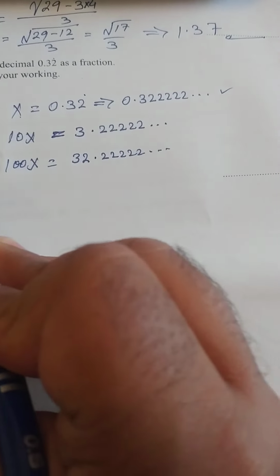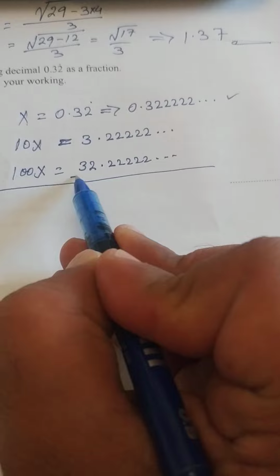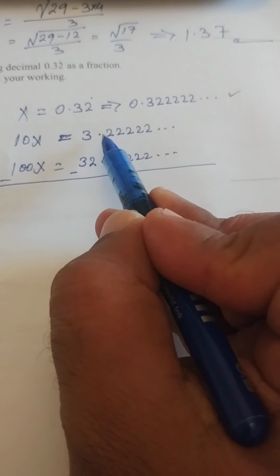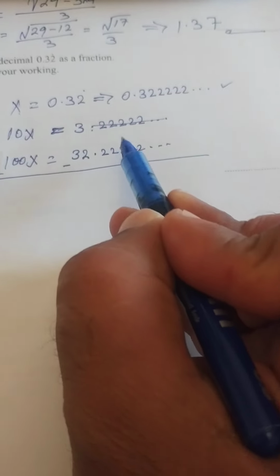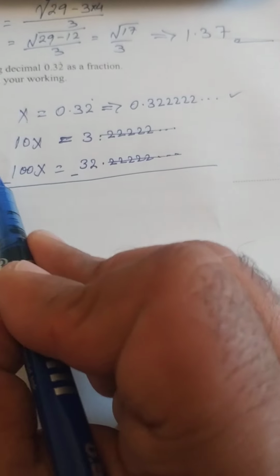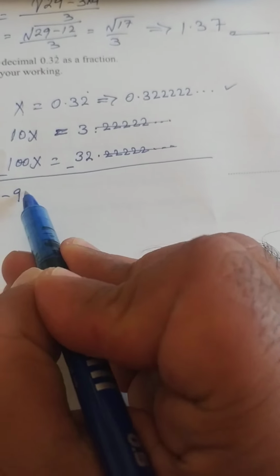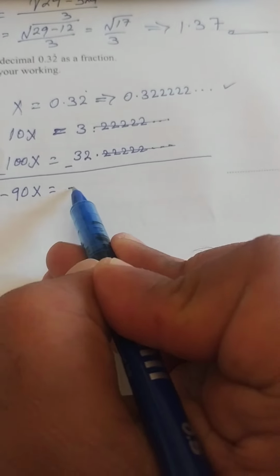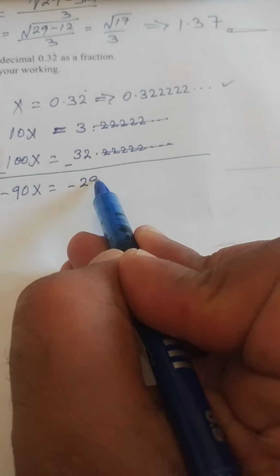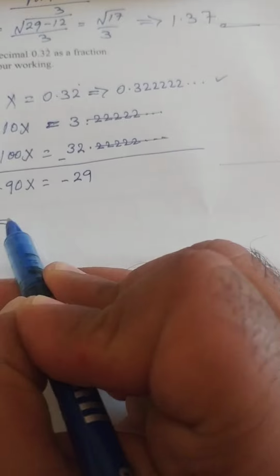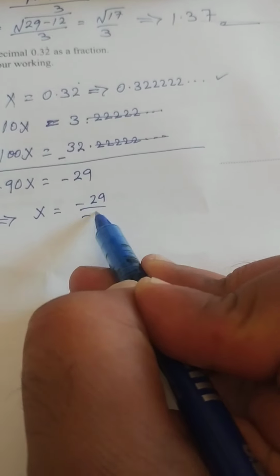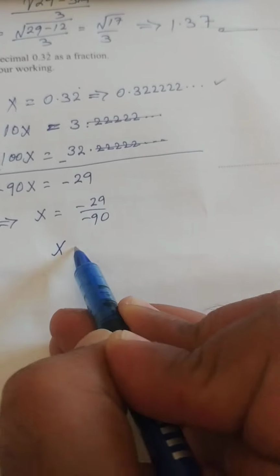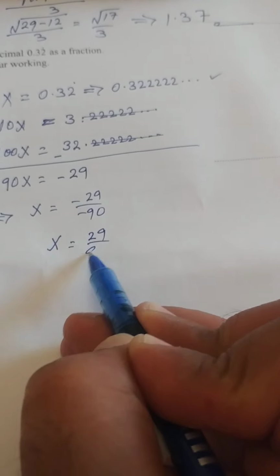So now if you subtract these two results, you will see all the decimals will be cancelled, because this will be cancelled, this as well, and we get negative 90x equal to negative 29. So divide by negative 90. So x is going to be negative 29 by negative 90. So the simplest fraction is 29 by 90.